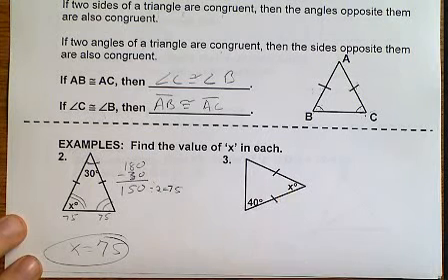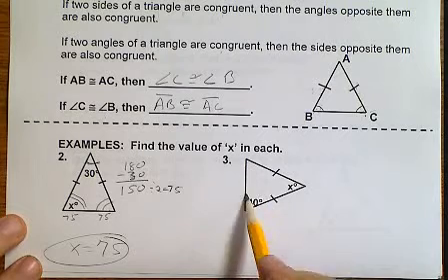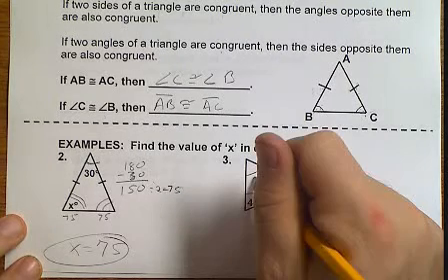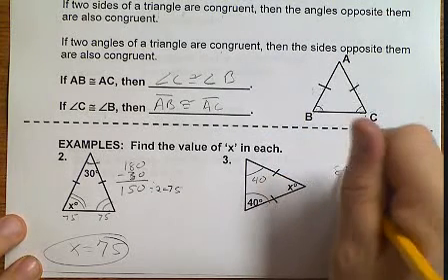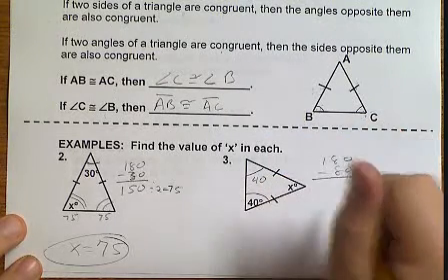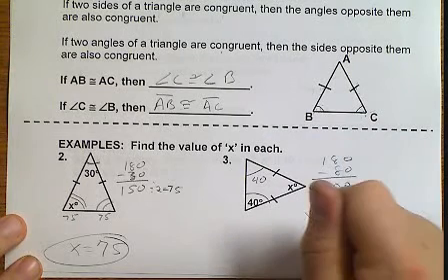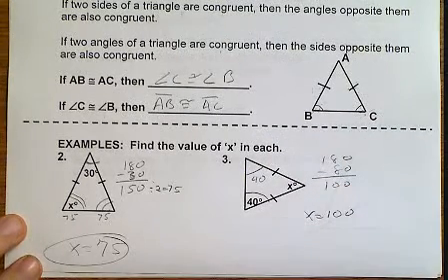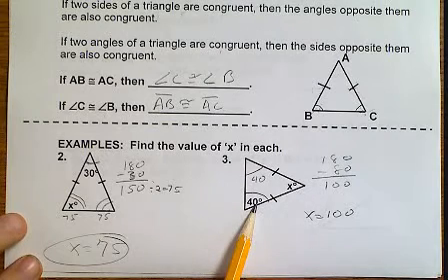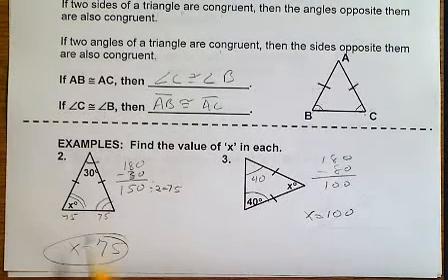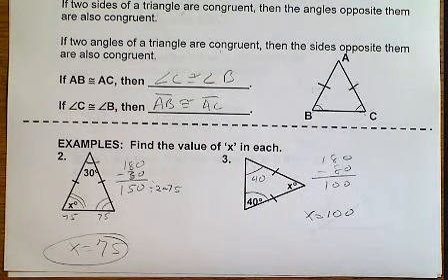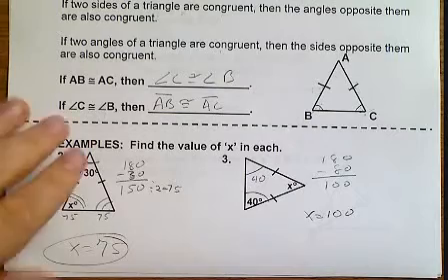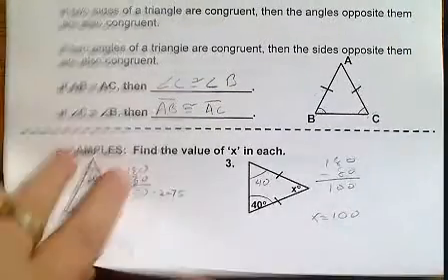Alright, let's take a look over here. Again, I've got an isosceles triangle. My angles opposite are the same, so this and this are the same, which means that this is 40. If I add those together, I get 80. So 180 minus 80 is 100. X must be 100 because 100 plus 40 equals 180. This is just really quick. I didn't even write an algebraic expression. I just solved these using regular math. Let's go ahead and move on.